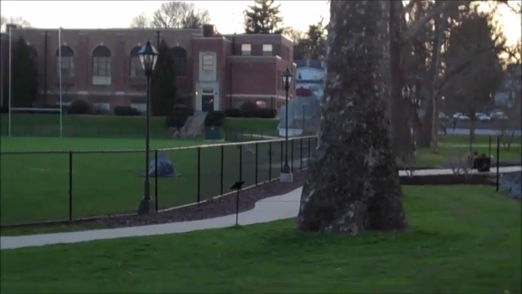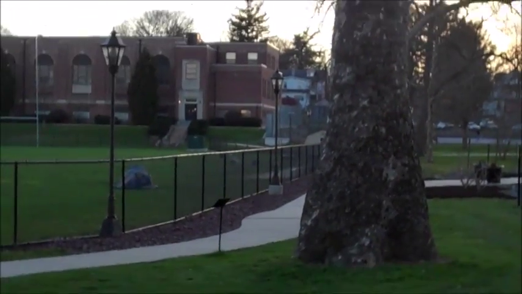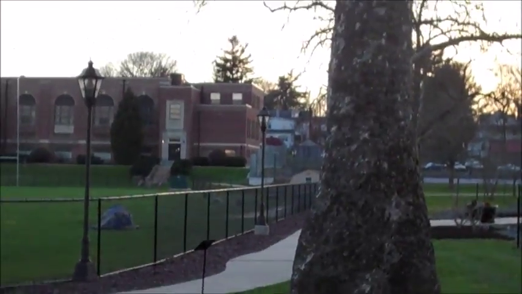Let's go take a closer look. But we have to be careful. It might... Actually, it's just a tree. We should be pretty safe on this one.